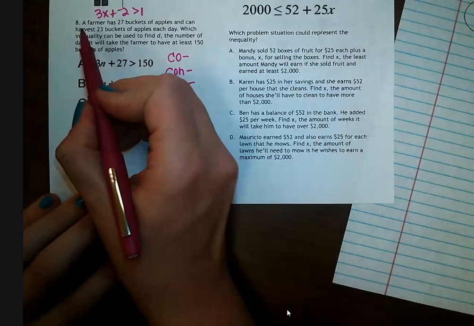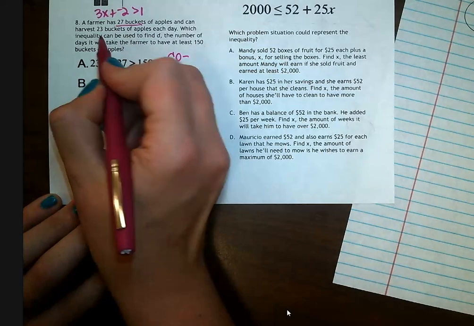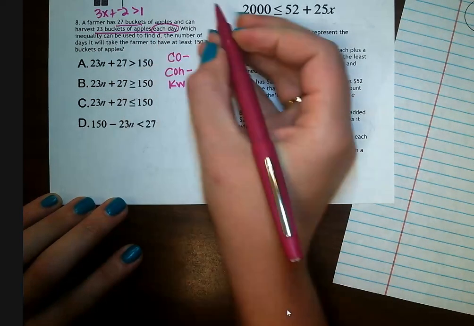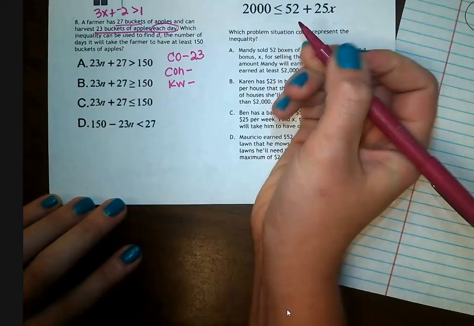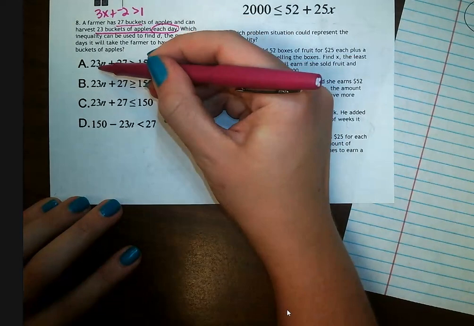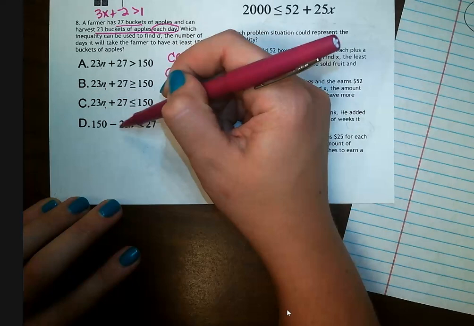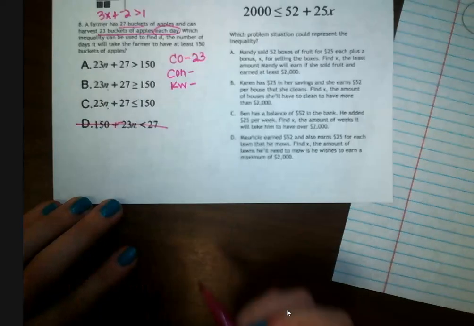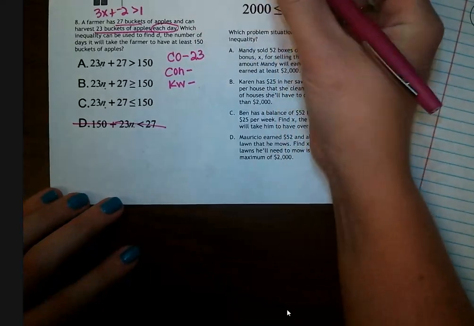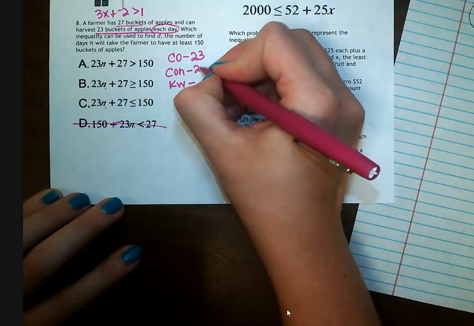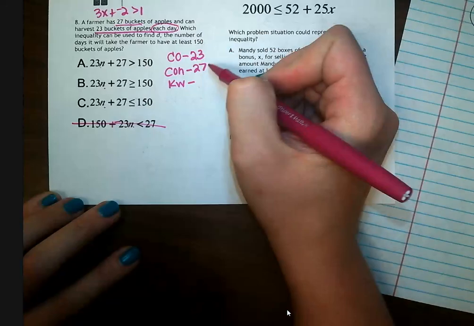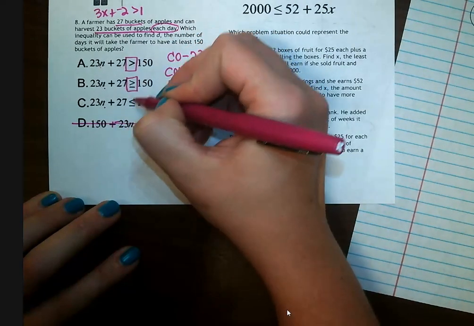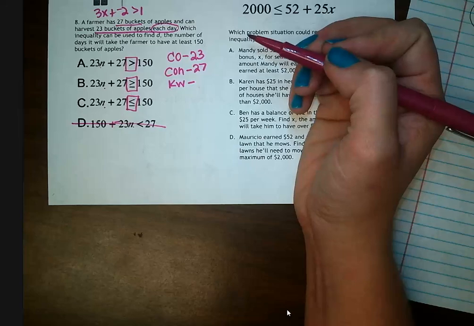So let's look. A farmer has 27 buckets of apples and can harvest 23 buckets of apples each day. Well, that "each day" tells me that 23 is my coefficient. This has 23 as a coefficient. This has 23. This has 23. This has technically a negative 23. So I'm going to say D is not going to be my correct answer. They all have 27 as their constant. So the only thing different are our inequality signs. So we need to just check and see.